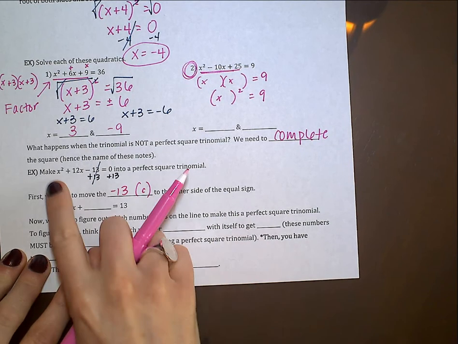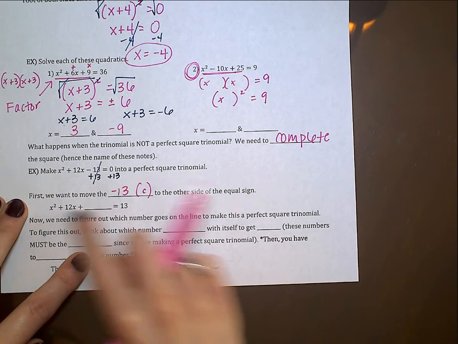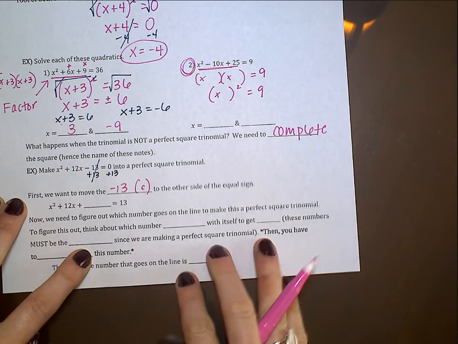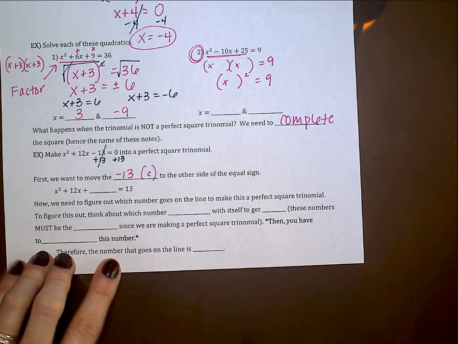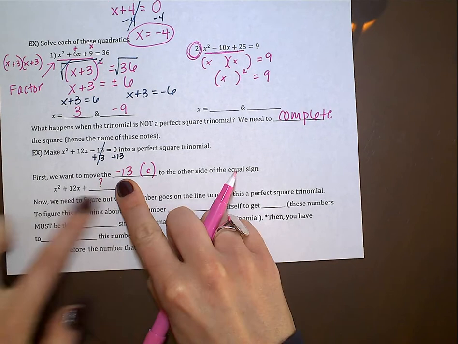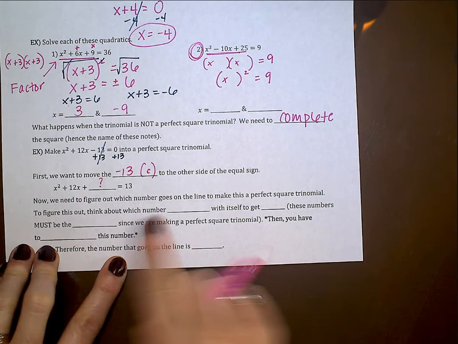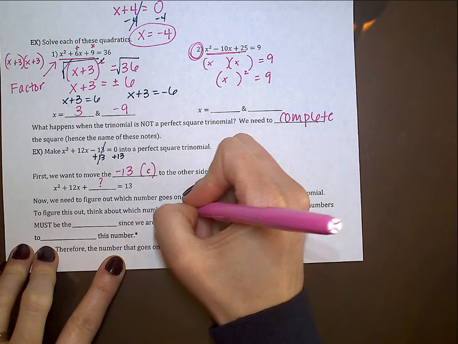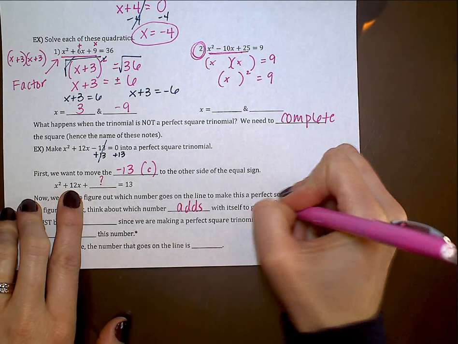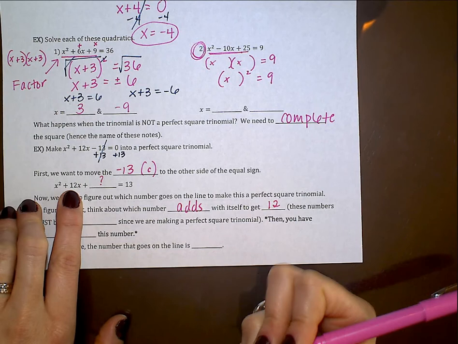So now it would be x squared plus 12x. I'm going to leave a blank right here because I want to make this a perfect square trinomial. And now it equals 13, not 0, because we moved the 13 to the other side. Now I need to figure out what number I can put right here that makes this quadratic a perfect square. Okay, here's how I figure this out. I need to think about which number adds with itself to get the middle term, the b value, which in this case is 12. So what number added to itself gets me 12? Well, 6 does.